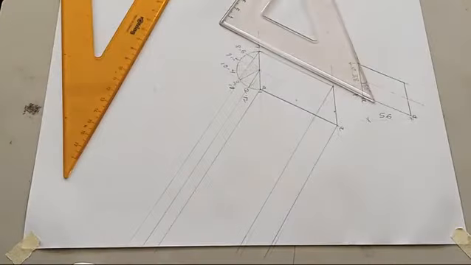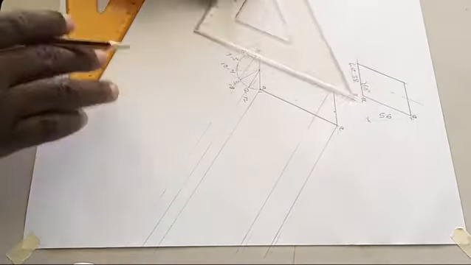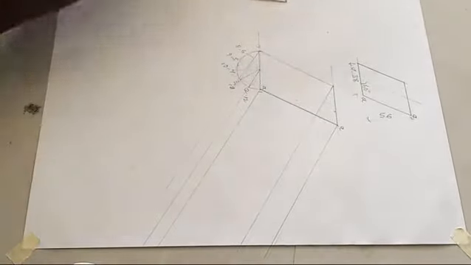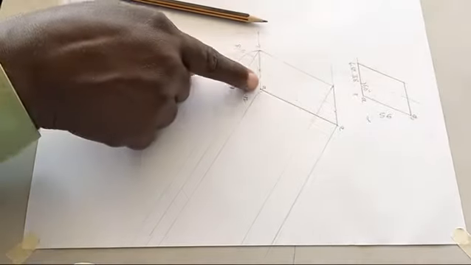I hope there will be enough space for my drawing. Let's see it first. So now the next thing is to measure the circumference.